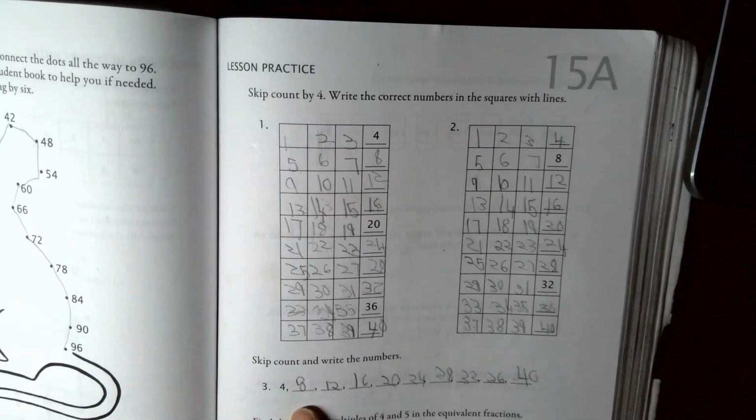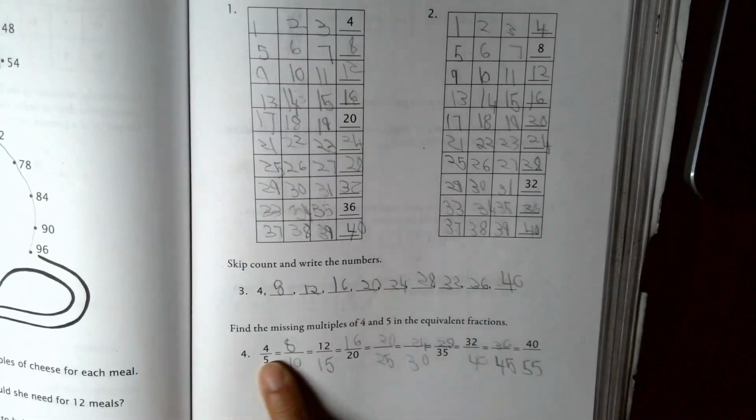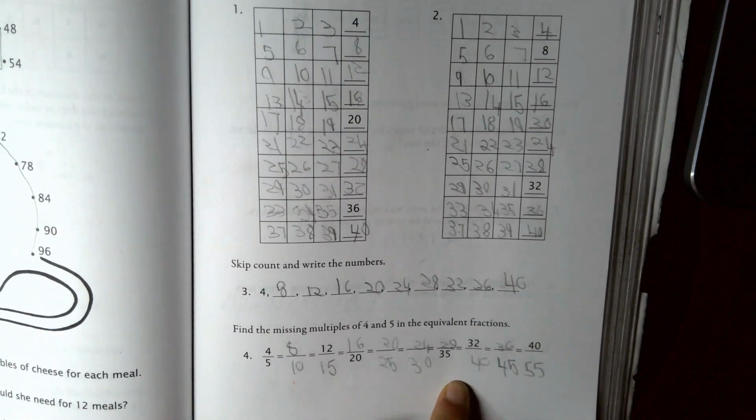And then when you come down here, you're doing the same thing. You're counting by 4s, and even on number 4 at the top, you're counting by 4s, and at the bottom you're just counting by 5s. So that's what we're doing on the first page.